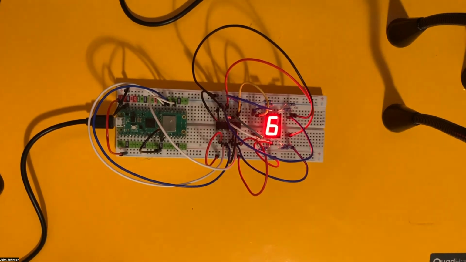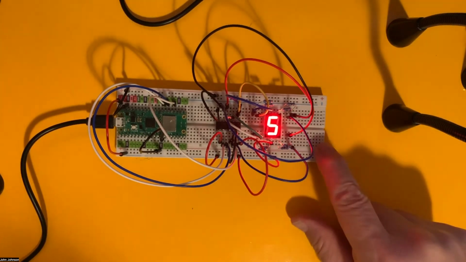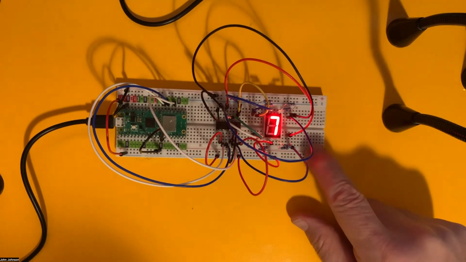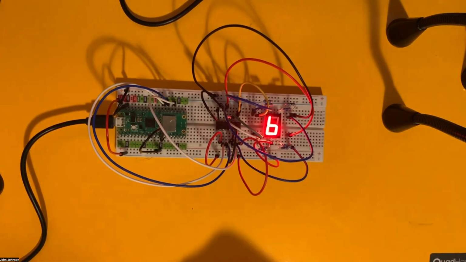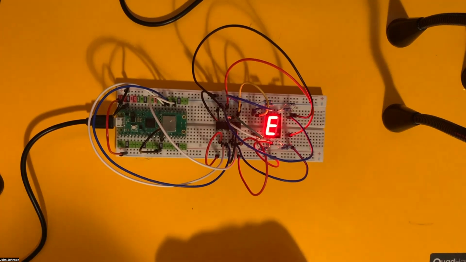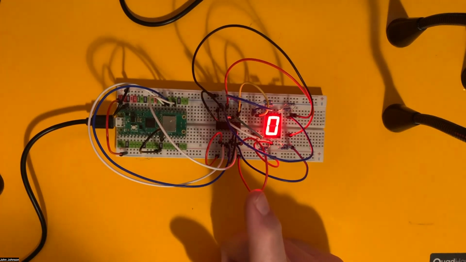4, 5, 6, 7, 8, 9, A, B, C, D, E, F. Oh my, this is wonderful. So this is one of the trickier ones, I think. This is the first one that has a lot of wiring. Our next lesson is going to have a lot more wiring, so be careful in this.